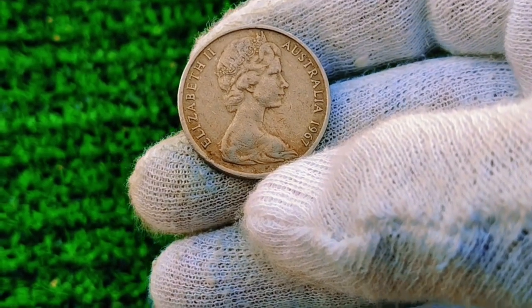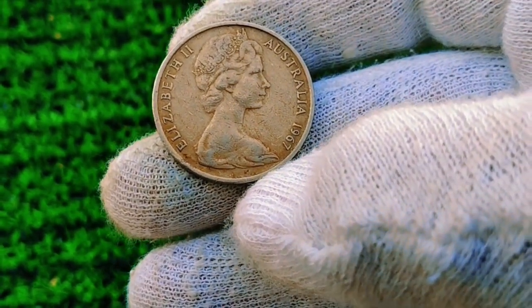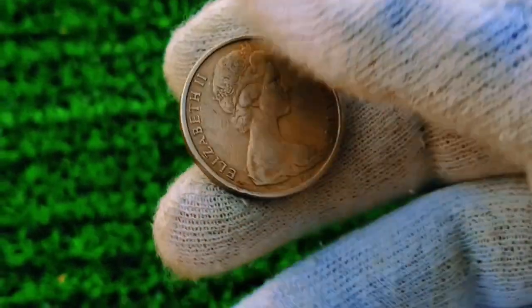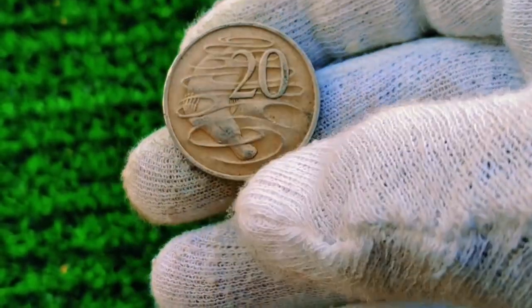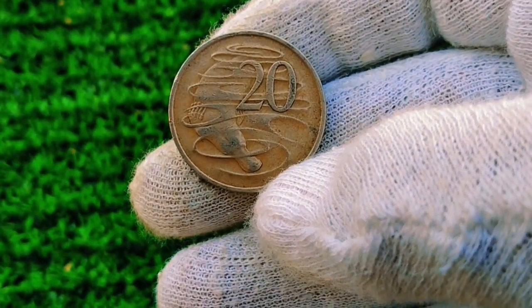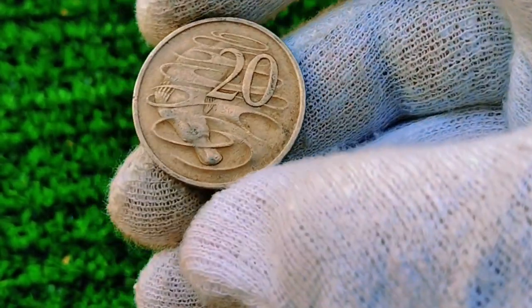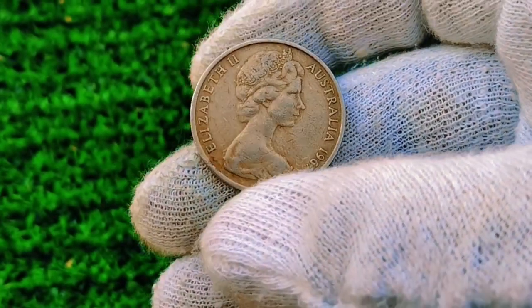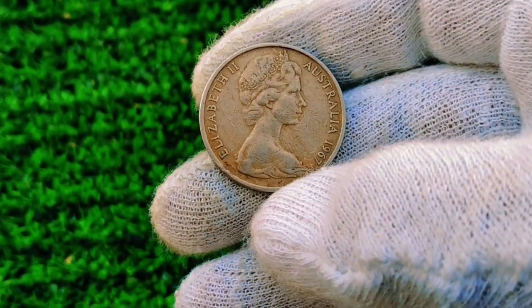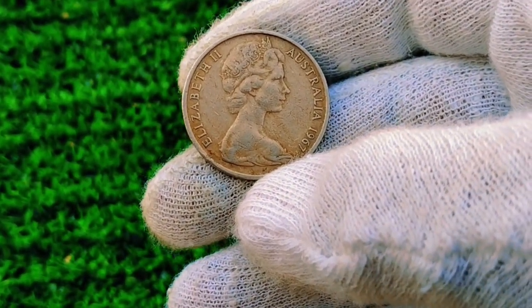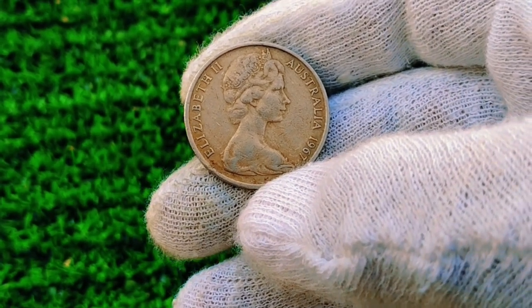Australia did not follow the UK in devaluing its currency, but this created a complex economic situation that influenced trade and monetary policy. The 1967 20-cents coin, therefore, represents a period of transition in Australia's economic history, when the country was beginning to assert its independence in the global economy, while still maintaining close ties with the Commonwealth.